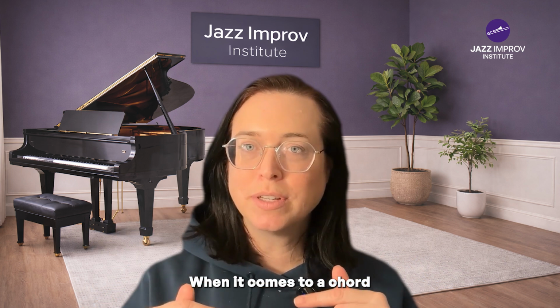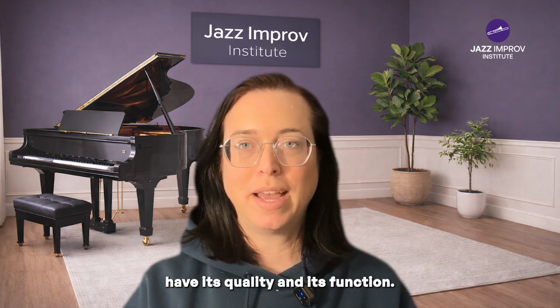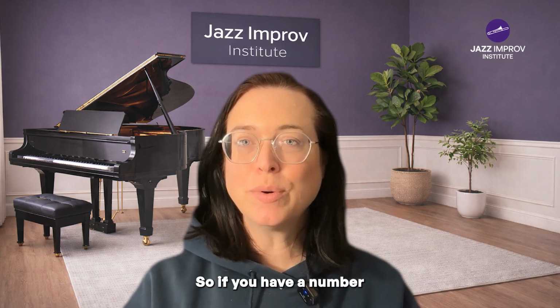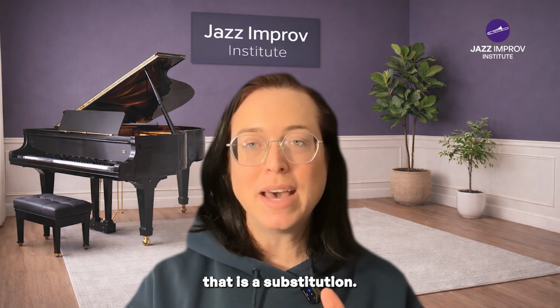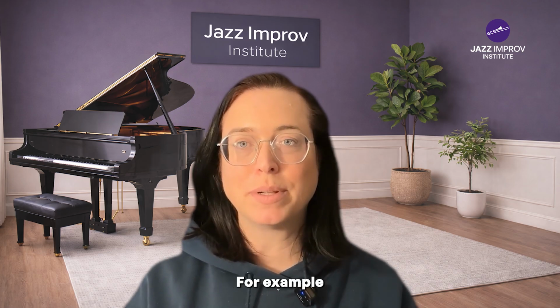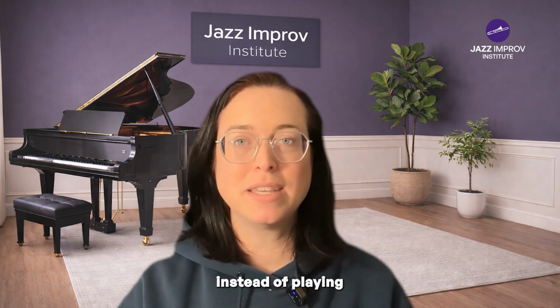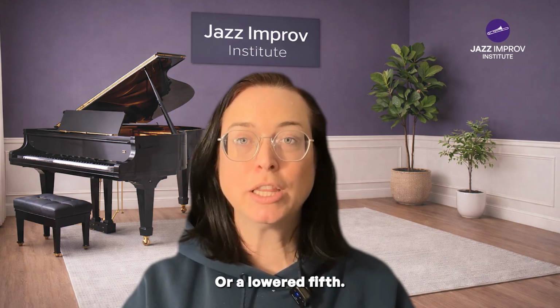When it comes to a chord in jazz, the thirds and the sevenths are what make the chord have its quality and its function. So if you have a number that is lower than 7, that is a substitution. For example, a minor 7 flat 5 means instead of playing the regular 5, you're going to play a minor 5 or a lowered fifth.